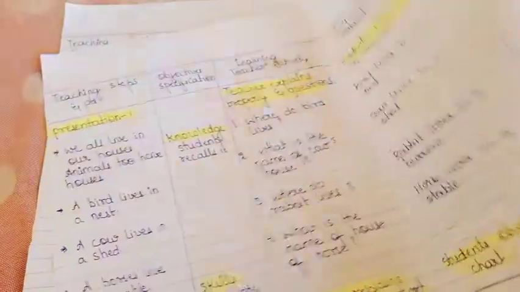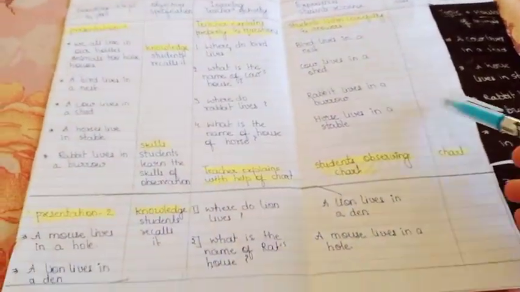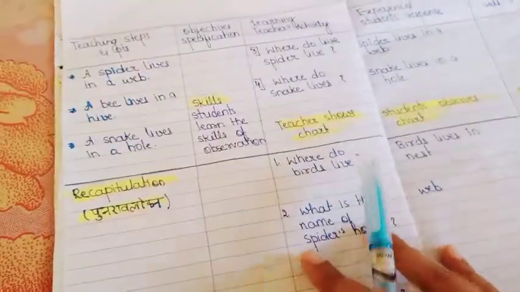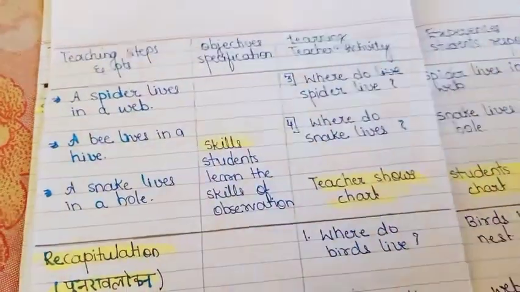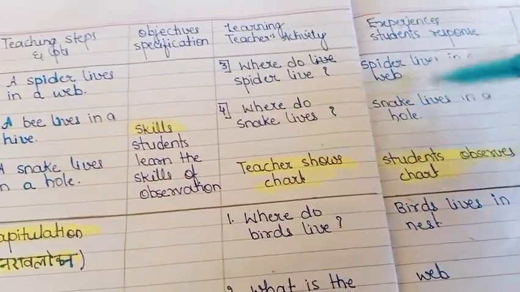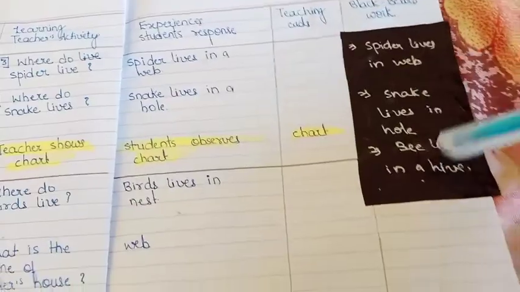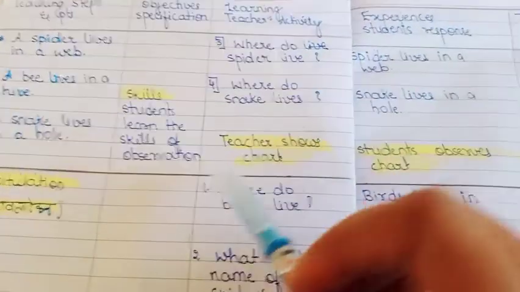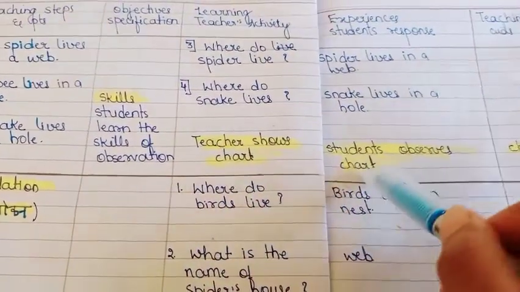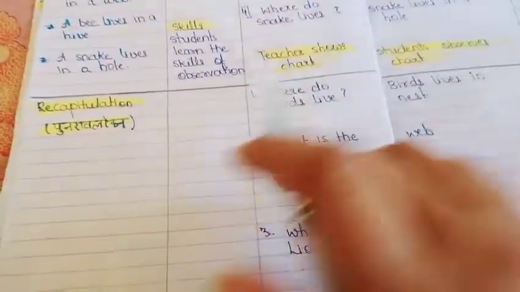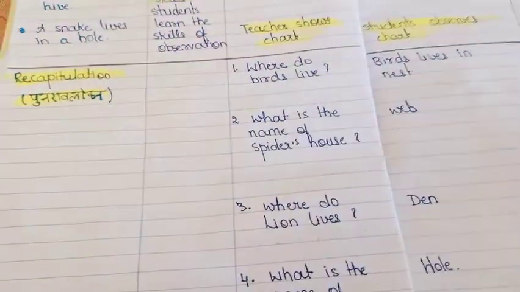Okay, let me show you the overall look so that you can take a screenshot also. If you need, you can take a screenshot. Okay, here you can see this is the presentation part, the rest of presentation 2. Here are the questions related to that, here are the answers. And here is the blackboard work. Okay, so skills you can see: teacher shows chart, students observe chart, and for teaching aid we have to write chart.